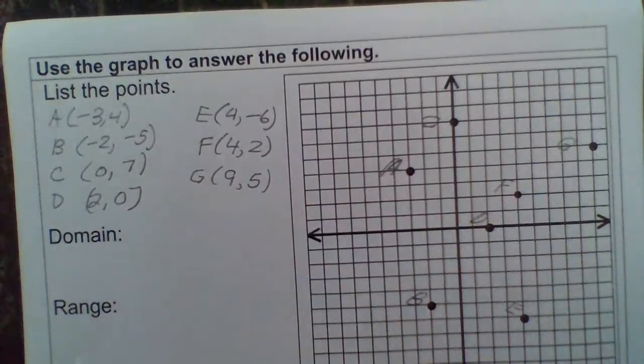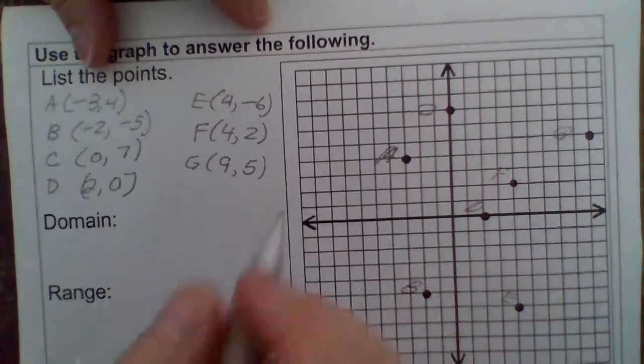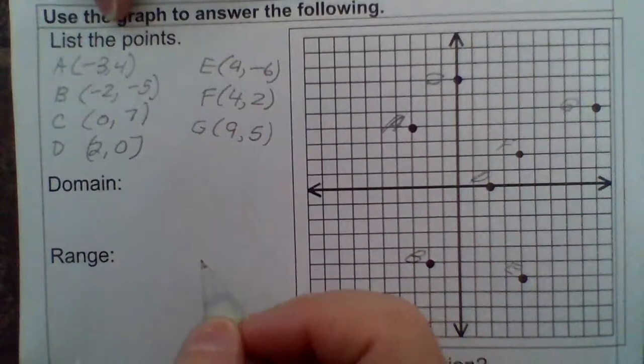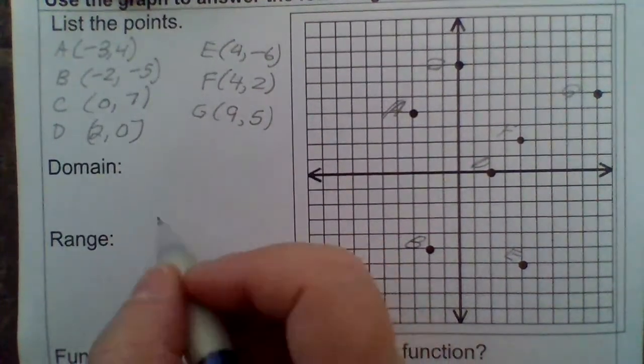Whenever you're given a graph and you have a list of points, this is a domino problem where if you don't list your points right, it may be difficult to get the next couple of questions. So now it's going to ask for the domain.